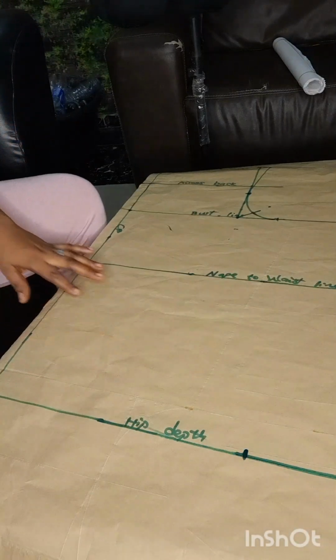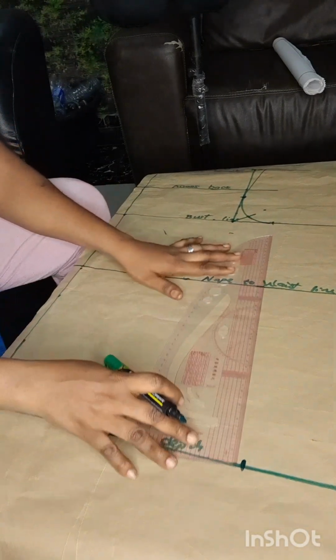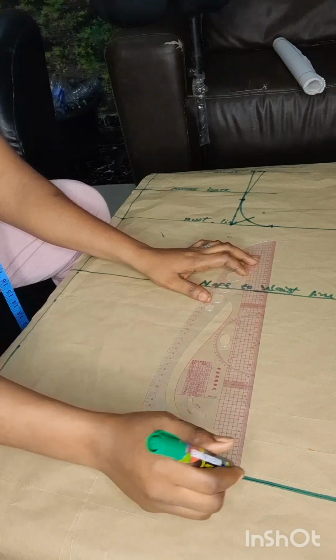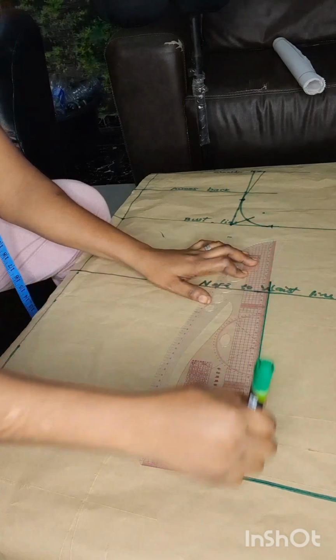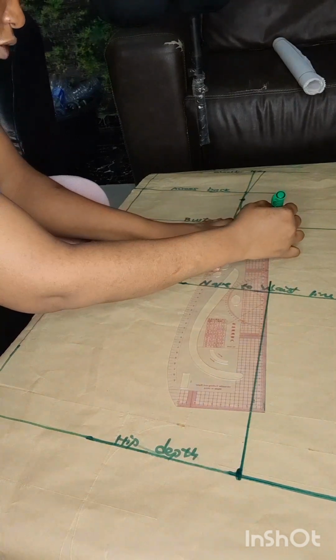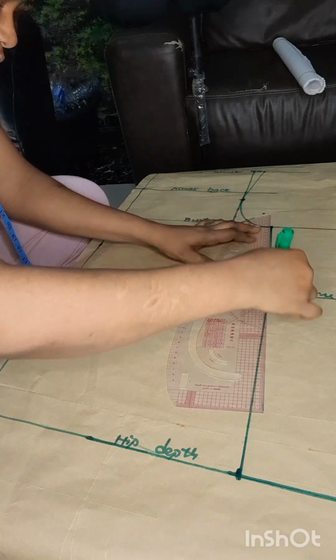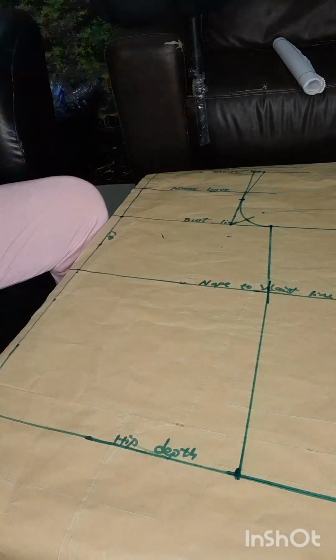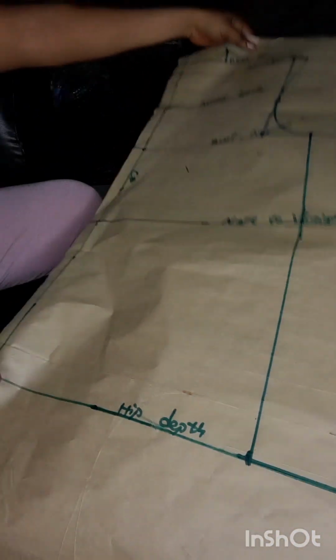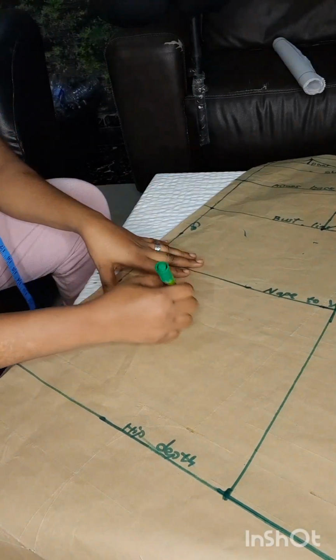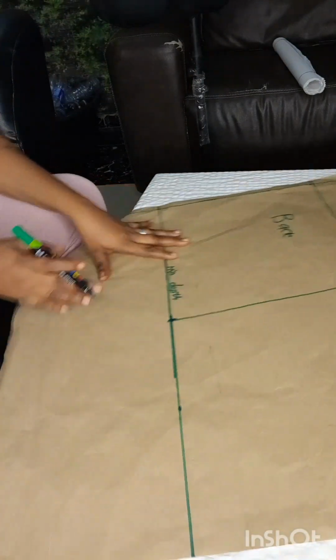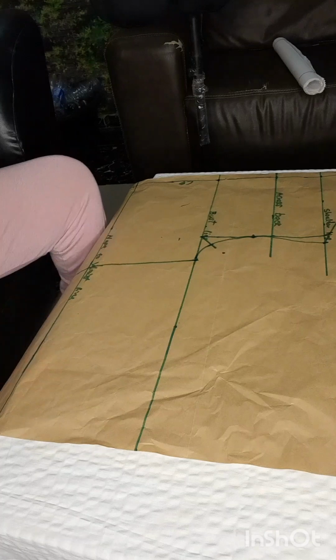We've done that, so we need to connect from our hip up to our bust. From our hip line up to our bust line, which will now give us something like this. You can see it's not looking straight, to give you something this way. Now this is our back. We need to move to our front. Now we move to our front.